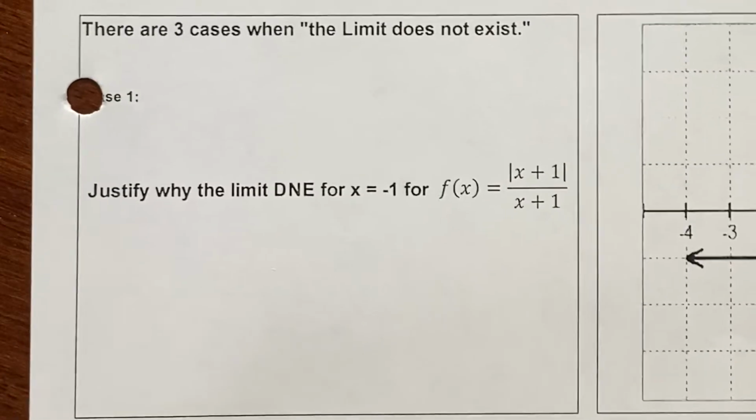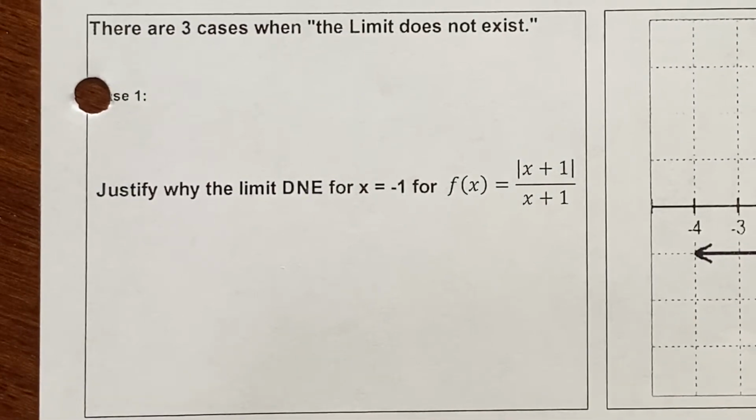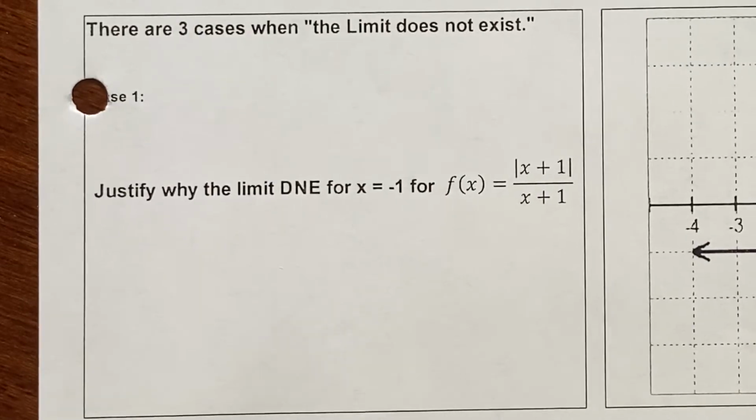And so find this sheet of paper. There are 3 cases when limits do not exist. I'll give you a nice video to go along with this. Lindsay Lohan. There you go.